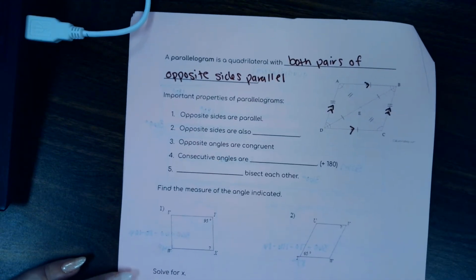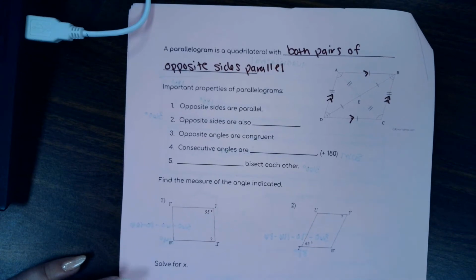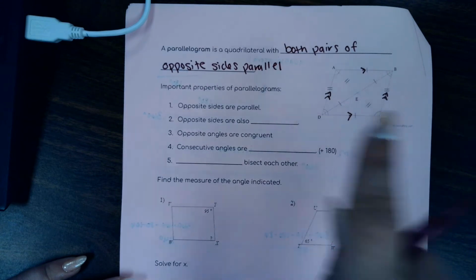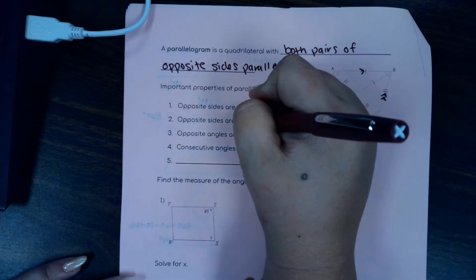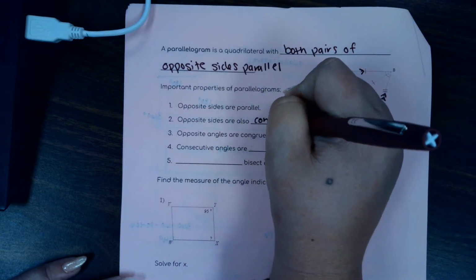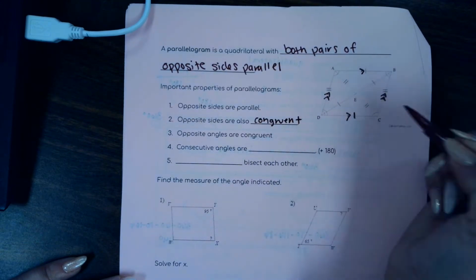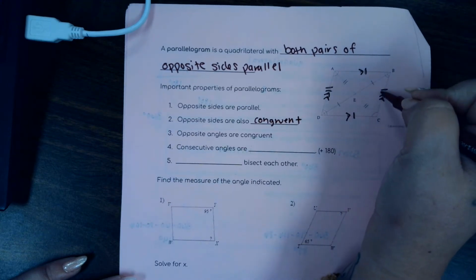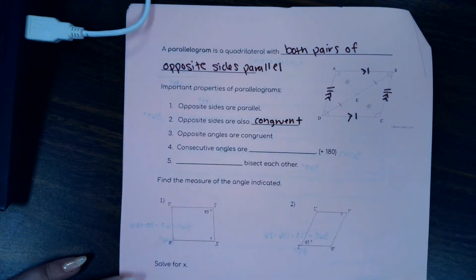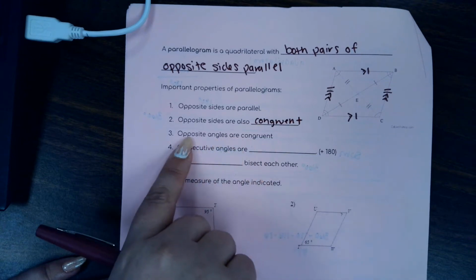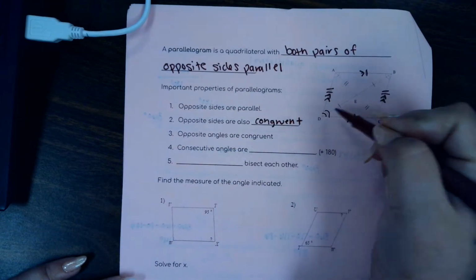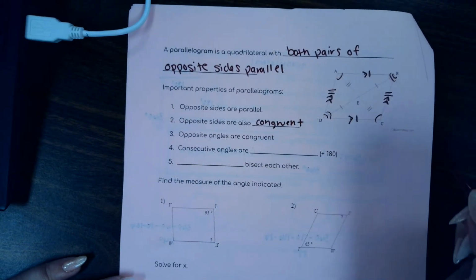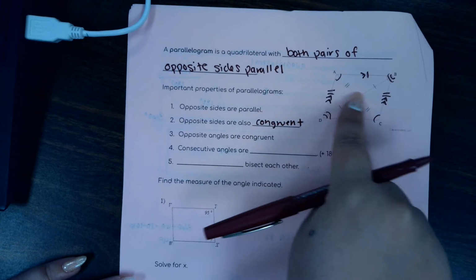There's a bunch of important properties when it comes to parallelograms that you'll have to remember. First, opposite sides are parallel. Obviously, that's the definition. Opposite sides are also congruent, so they are the same length. So that means DC is congruent to AB, and AD is congruent to BC. Number 3, opposite angles are also congruent. So that means angle D is congruent to angle B, and angle A is congruent to angle C. So opposite things are congruent in these.